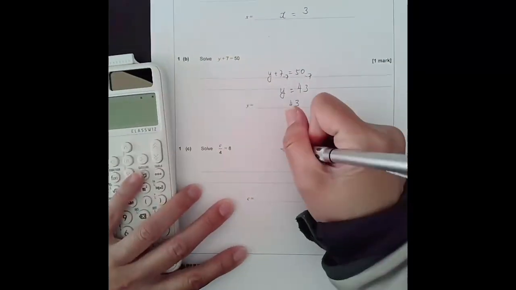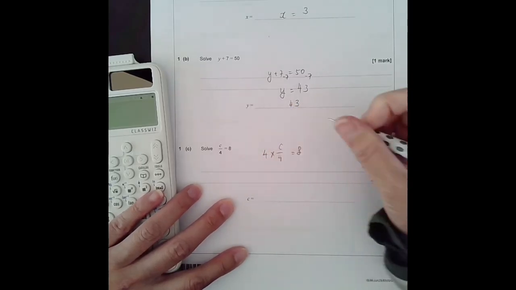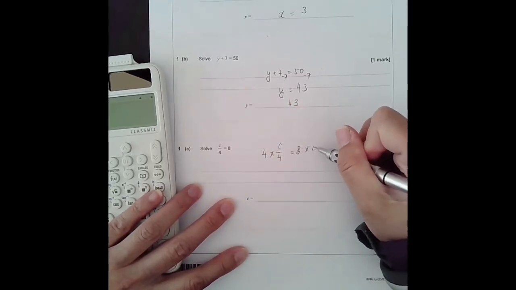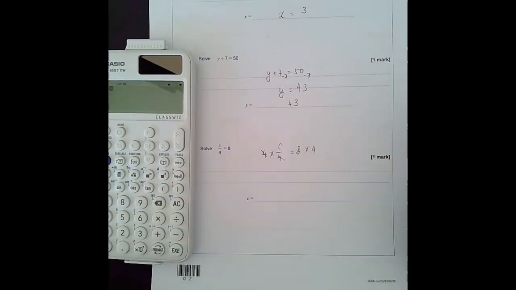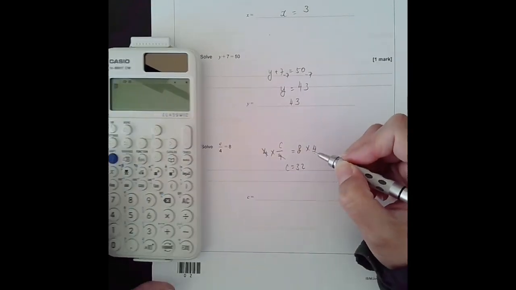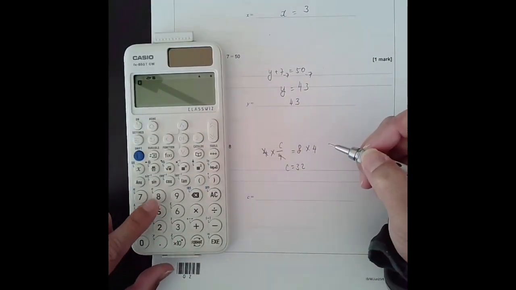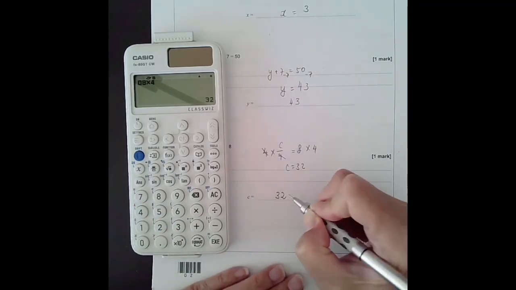And last but not least, c over 4 equals 8. We multiply both sides by 4. So that cancels out. 8 times 4 should be 32. Because it's a calculator paper, again, we just check that out. 8 times 4. You never know where a careless mistake will hit you.